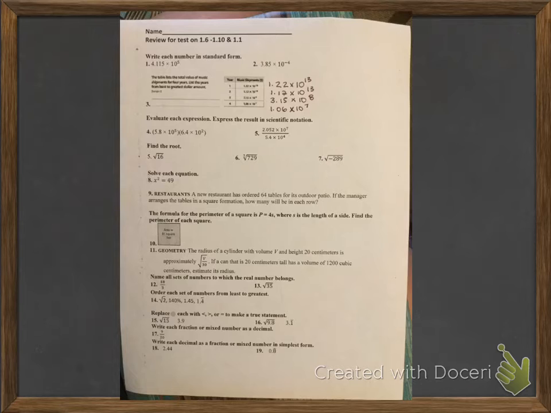All right, so on this page, this is just a copy of what your worksheet should look like. If you do not have everything updated for question 3, you want to update that now. It should be 1.22 times 10 to the 13th, 1.12 times 10 to the 13th, 3.15 times 10 to the 8th, 1.06 times 10 to the 7th. So that's what number 3 should look like, but we are going to go from here.